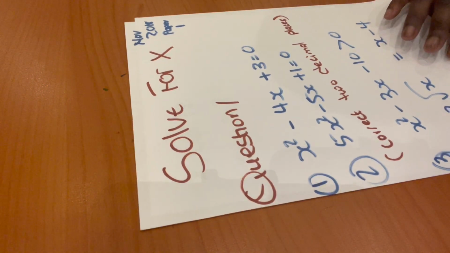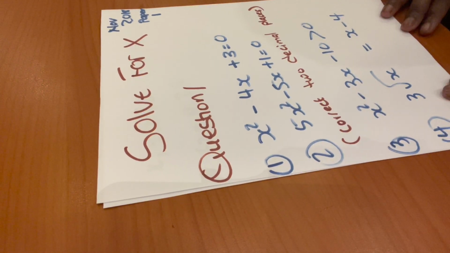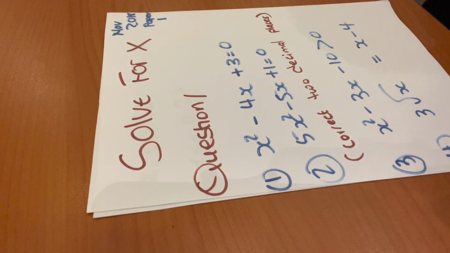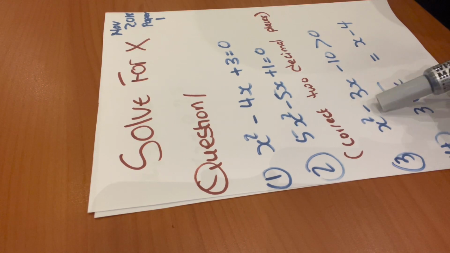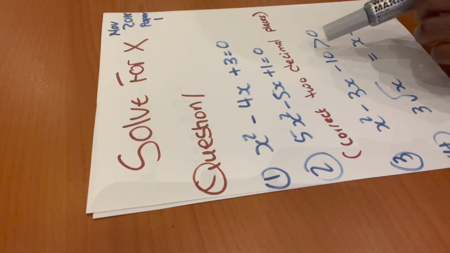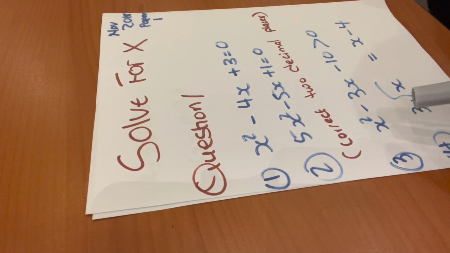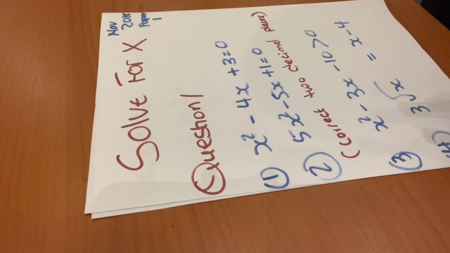The next question says x squared minus 3x minus 10 greater than 0. We have been asked to find the values of x.